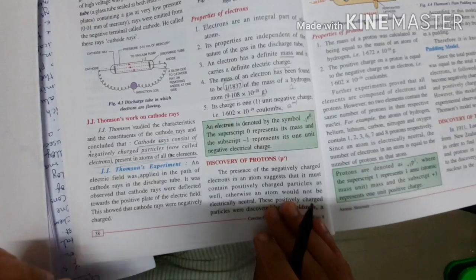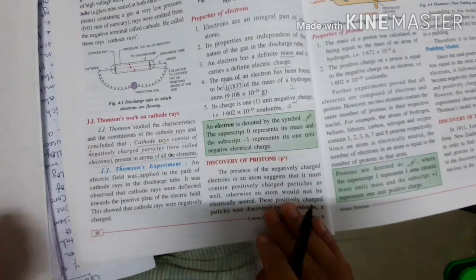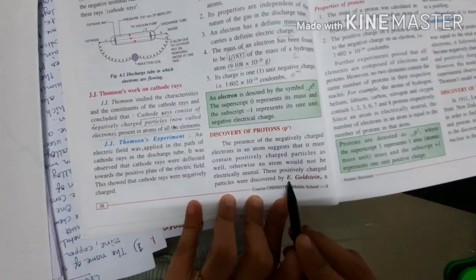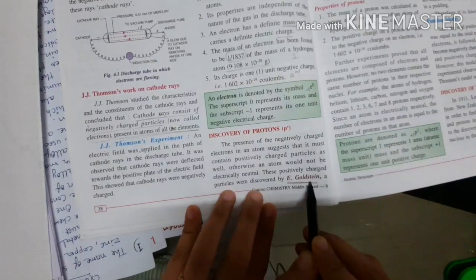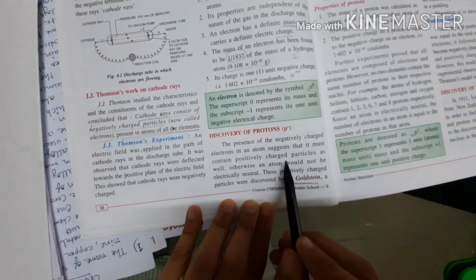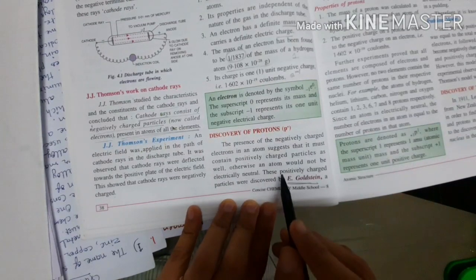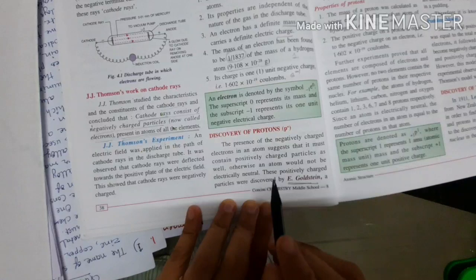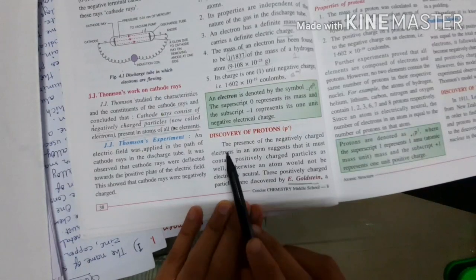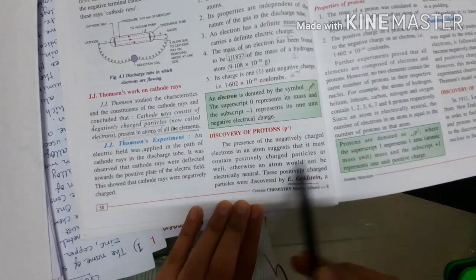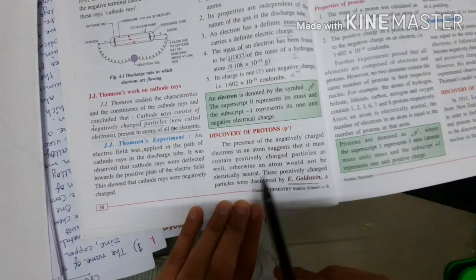Now how did this discovery happen, after what thought did it happen? One of the scientists, Goldstein, thought that a negatively charged particle is present in the atom, but the atom is neutral. So definitely some positive charge must also be present in it. The presence of the negatively charged electron in an atom suggests that it must contain a positively charged particle as well. Otherwise an atom would not be electrically neutral.